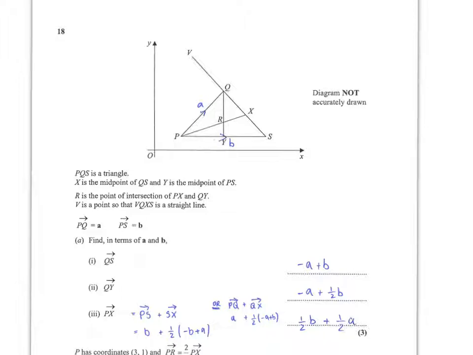Vectors question and we're told that p to q equals a, p to s equals b. I like to label these values on the diagram. So p to q in that direction specifically is a, opposite direction would be minus a, p to s is b. First question is to calculate q to s. Now q to s is the same as going, rather than straight from q to s, we can go via p.